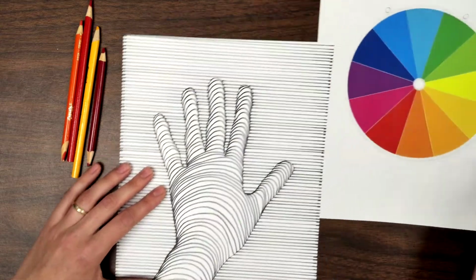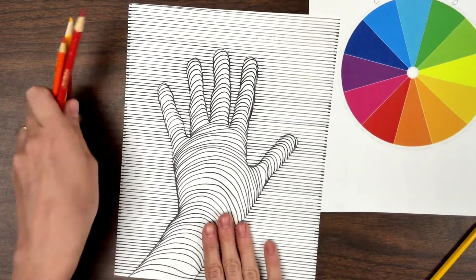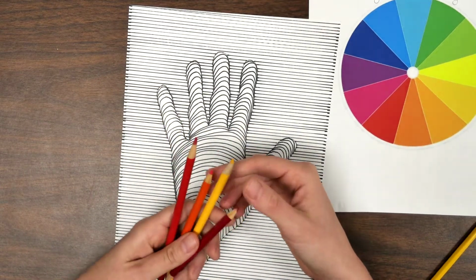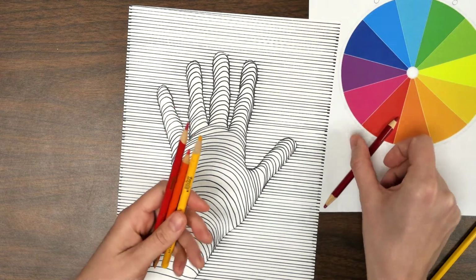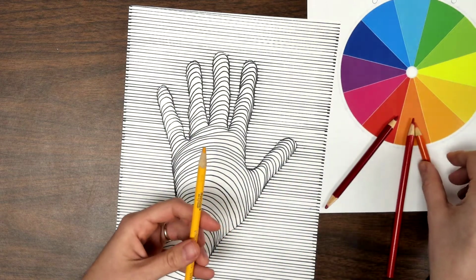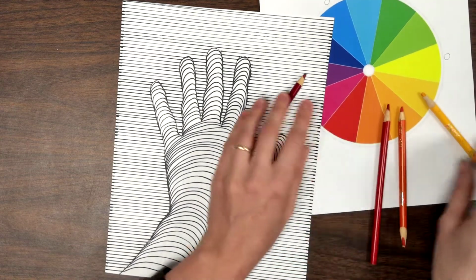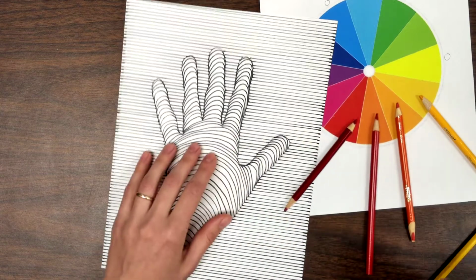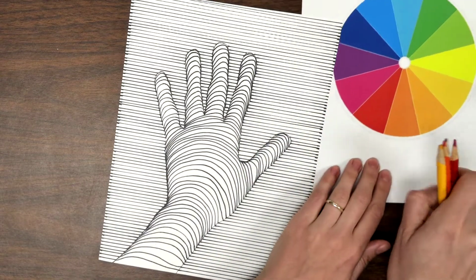So for my demonstration, I'm going to stick with, so here's a classic red, and then here's a little bit of a red, orange, orange, and then kind of a yellowish orange here. So I'm going to stick with those colors to shade in my hand.